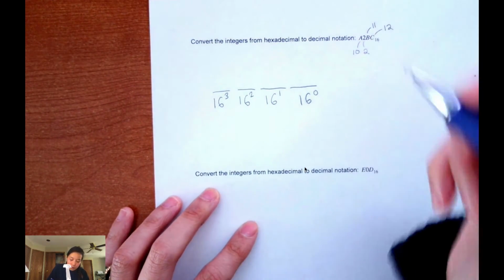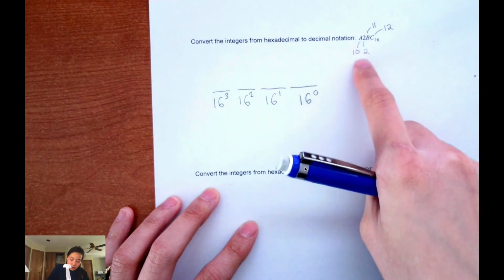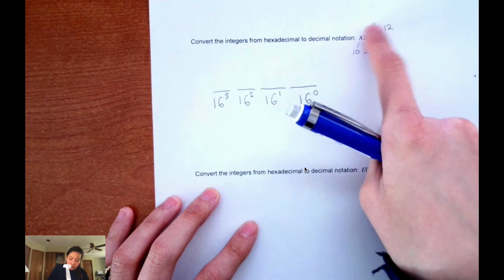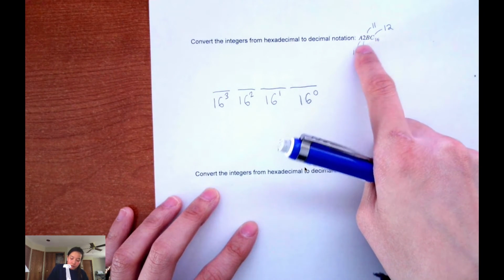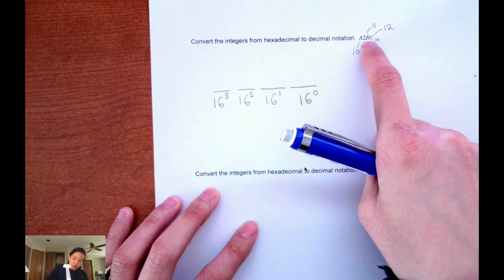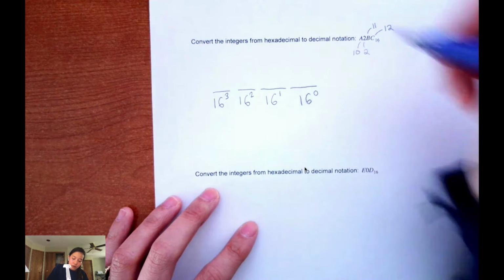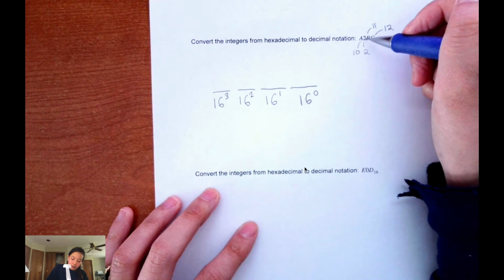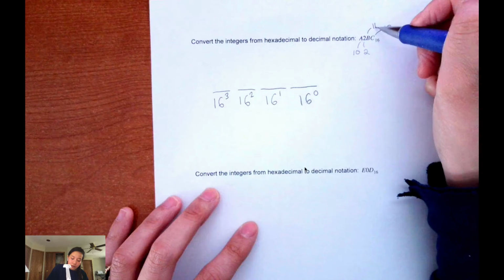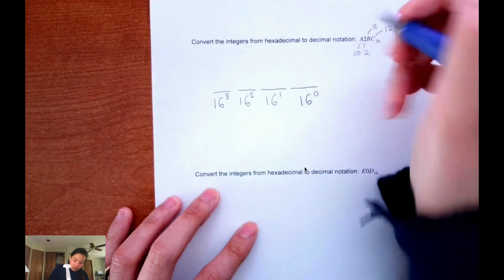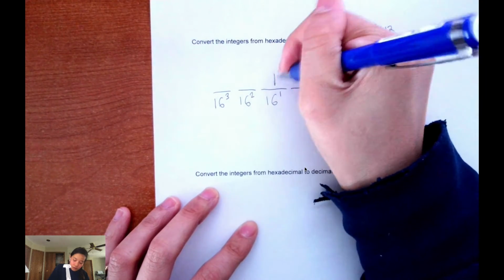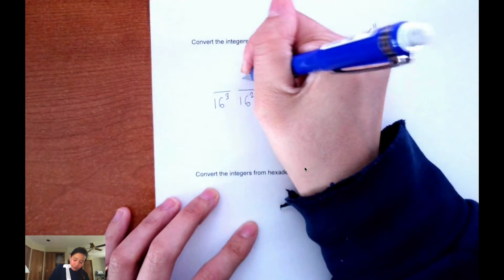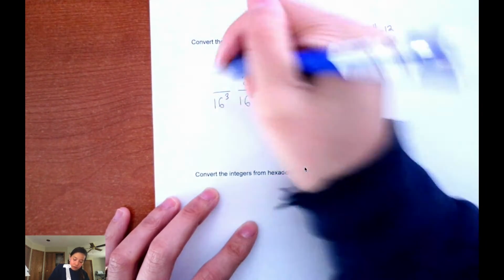And then now I'm going to put in the numbers that we found after converting A, B, C into values of base 10. So again, A is 10, 2 is 2, B is 11, and C is 12. So C is 12, B is 11, 2 stays the same, and A is equal to 10.